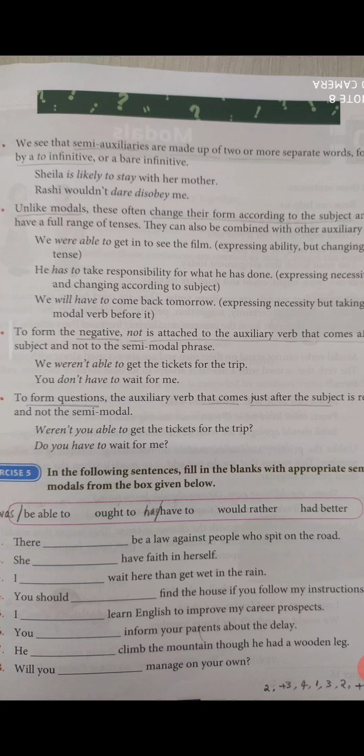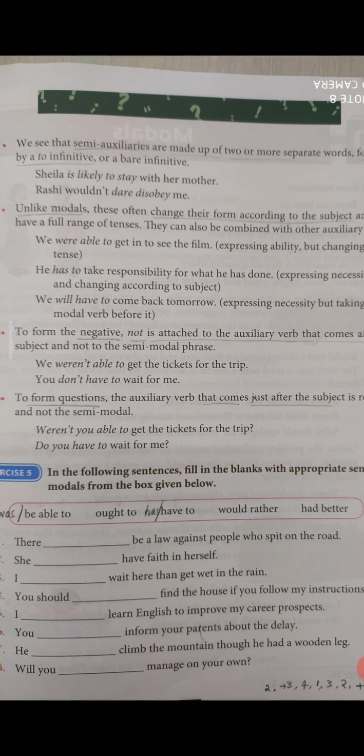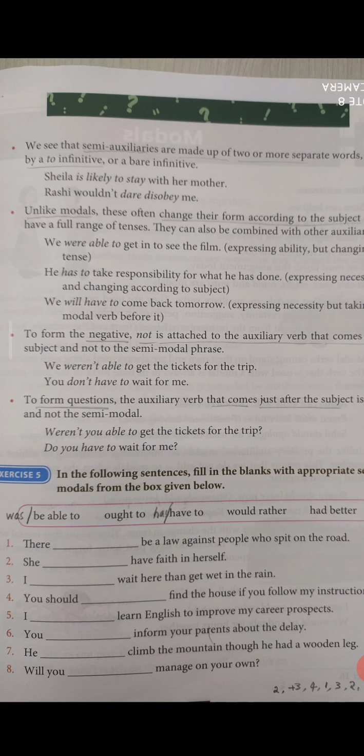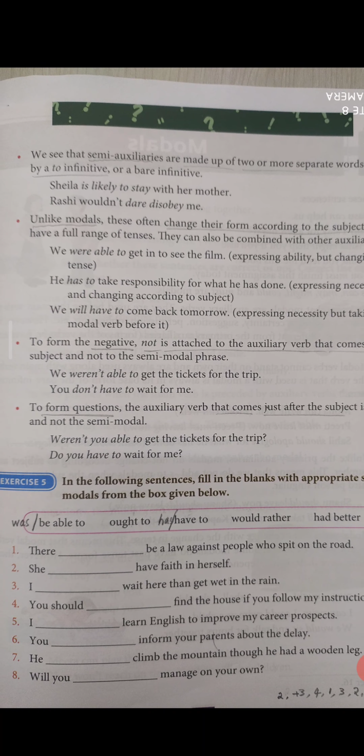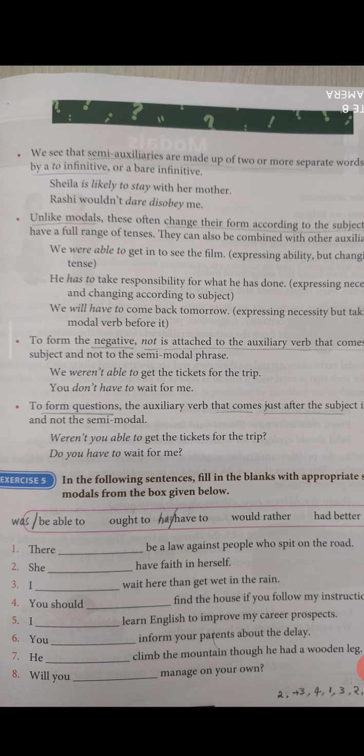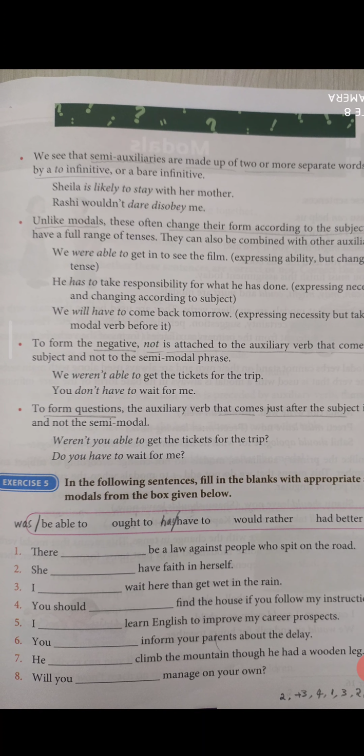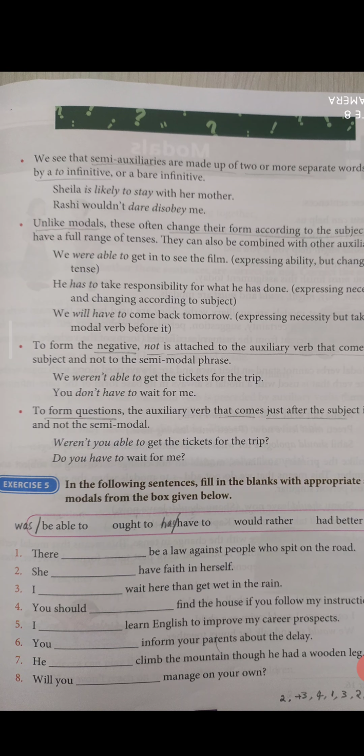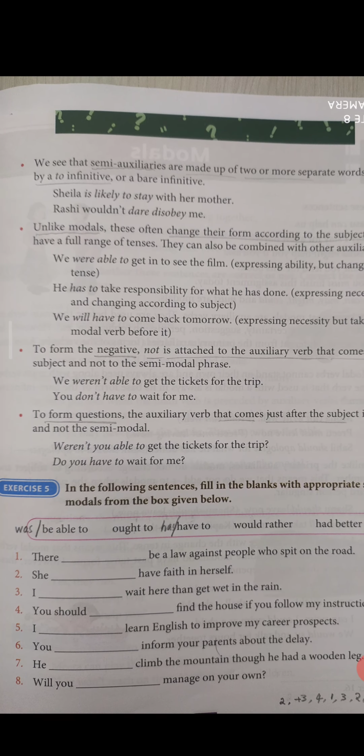If nothing more happened, she will stay. That is likely to. Possibility. Rashi wouldn't dare disobey me. Means maybe out of fear or maybe out of respect. Wouldn't dare.